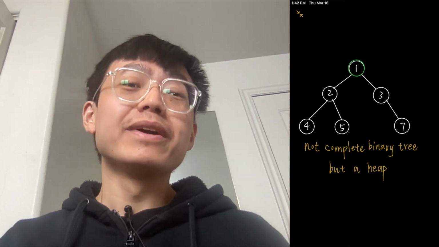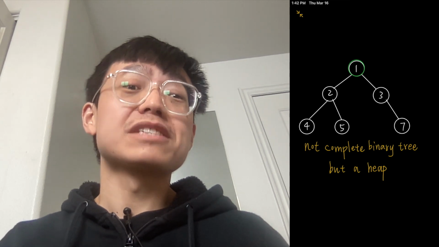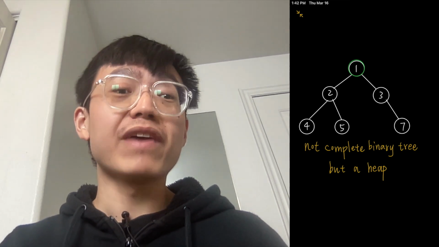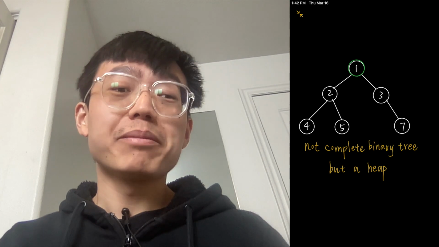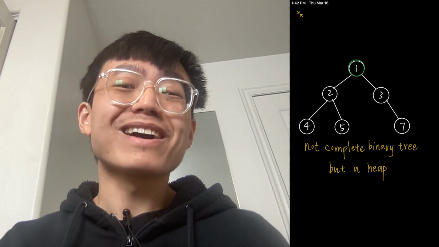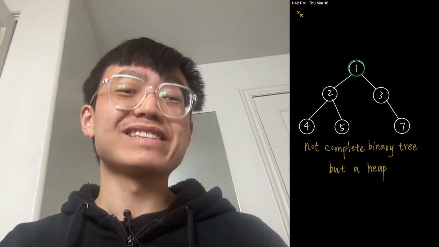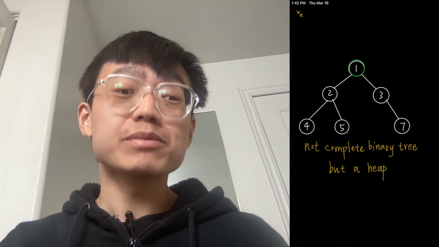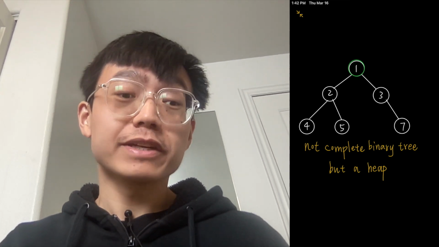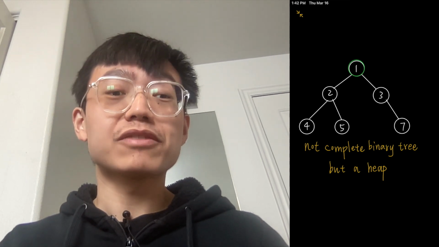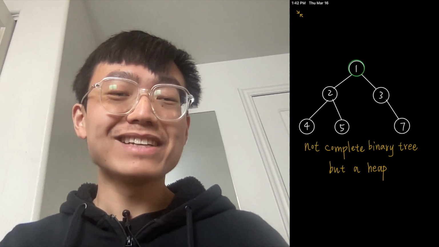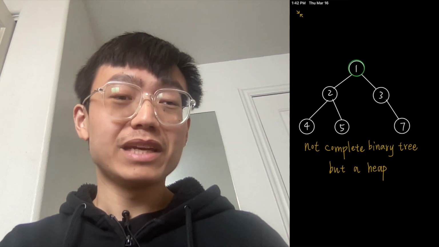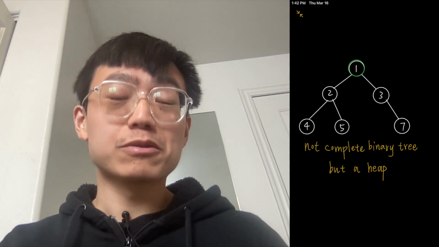A minimal heap is a complete binary tree that satisfies the heap property for the minimal values. However, we should keep in mind that not all heaps are complete binary trees, as the definition of a heap is based on the parent-child relationship, which is the heap's property, rather than the structure itself. So in this particular case, this tree is a minimal heap, but it is not a complete binary tree.